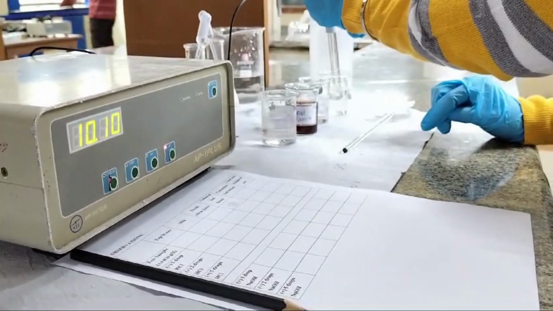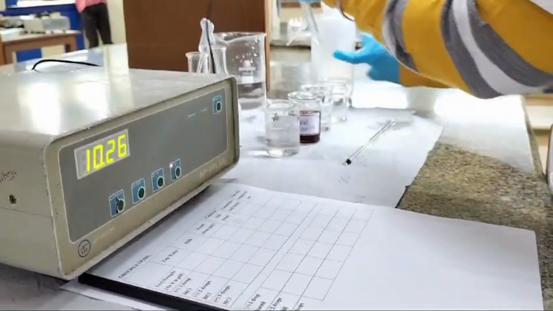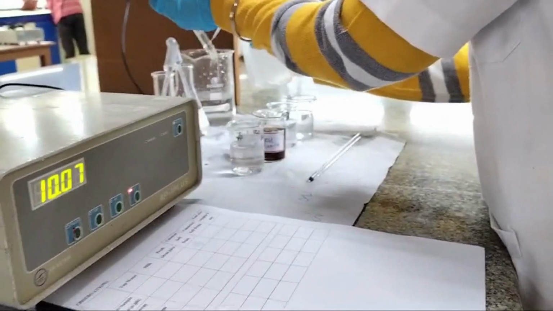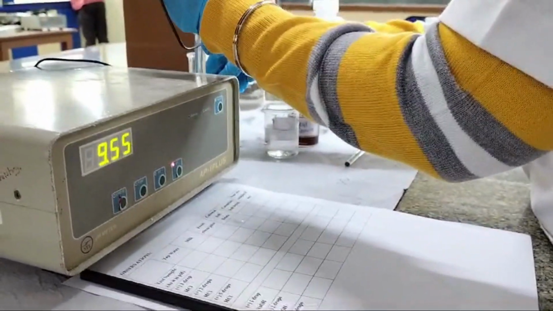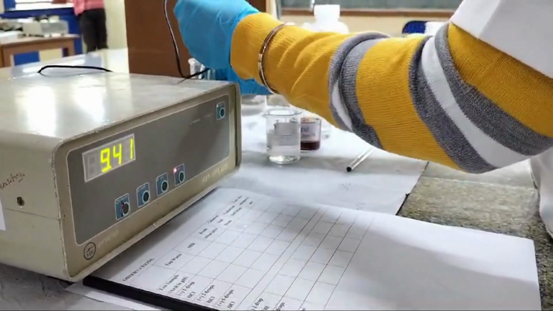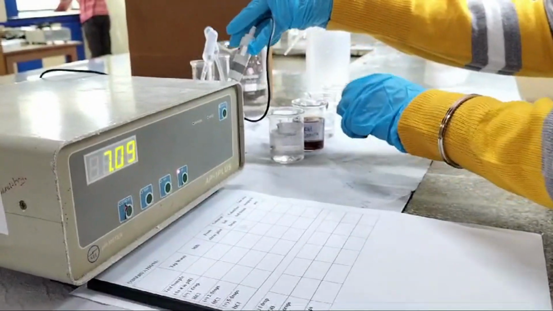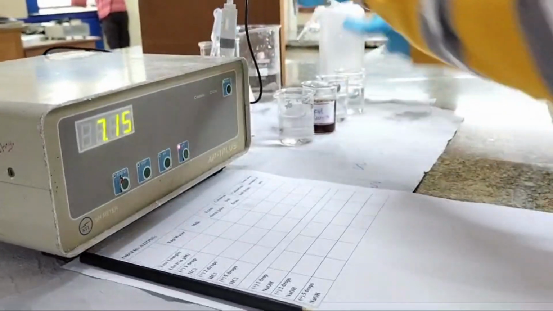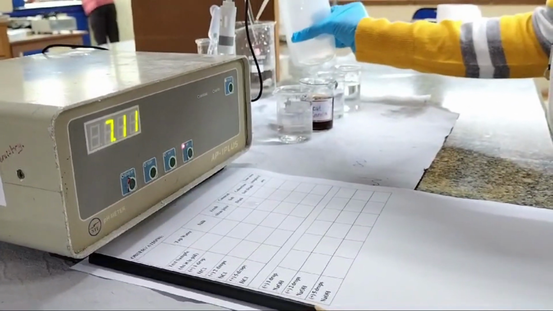At the end, we rinse our pH meter. We rinse our rod. And now we come to the end of our experiment.